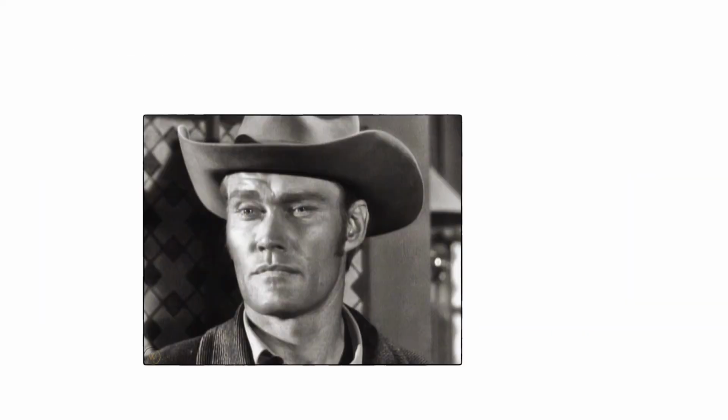So this is a famous movie star, Chuck Connors. You can see the chin to philtrum ratio is about 3:1. You can see the lower third dominates the other two thirds of the face.